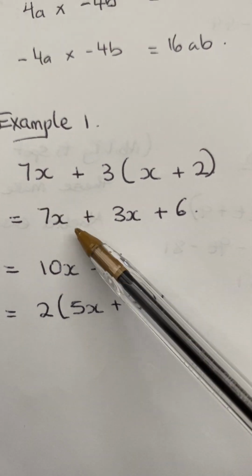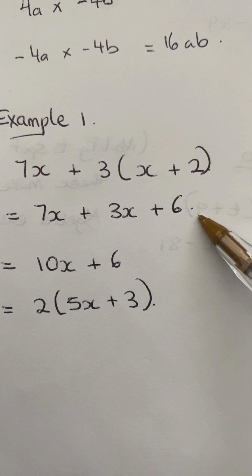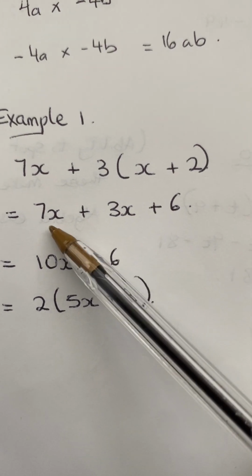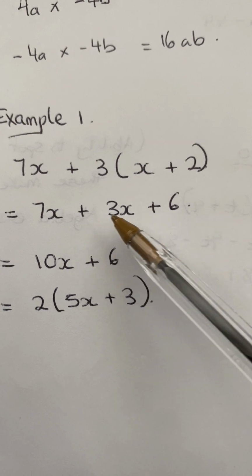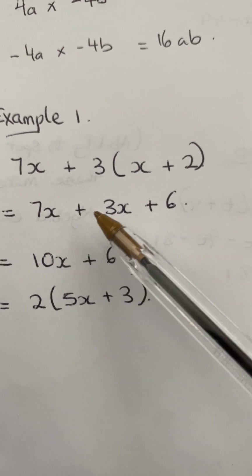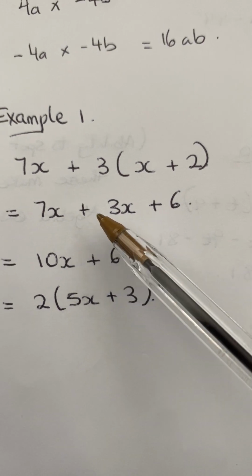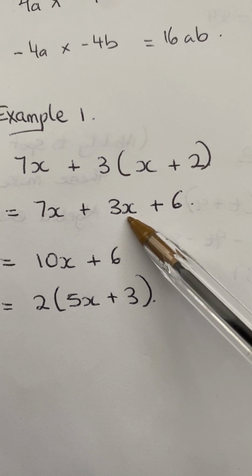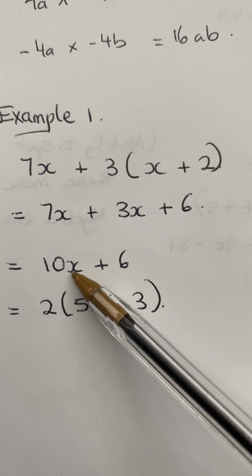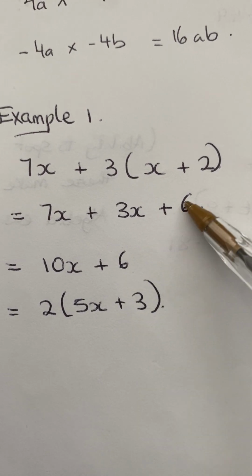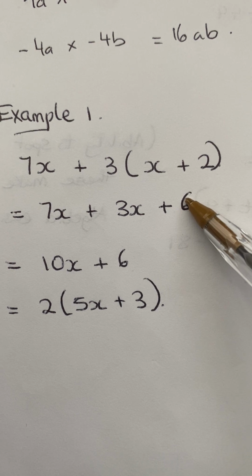Now 7x and 3x are like terms, so we can add 7x to 3x. 7x add 3x is 10x, add the 6 here.